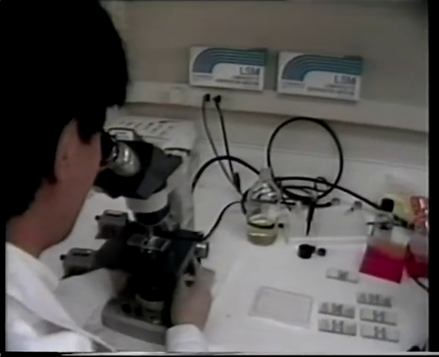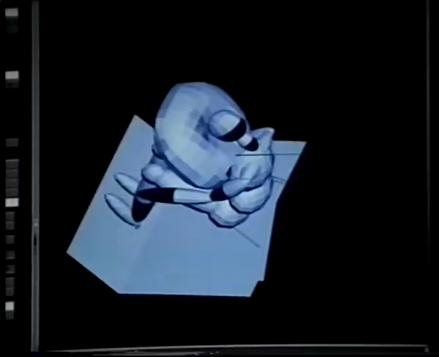Scientists and engineers must see the results of their computations in pictures, and they need pictures that change as they shift the parameters of their simulations. In other words, they need to visualize their computations.